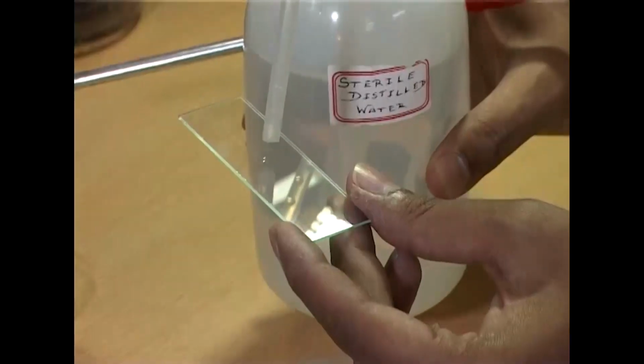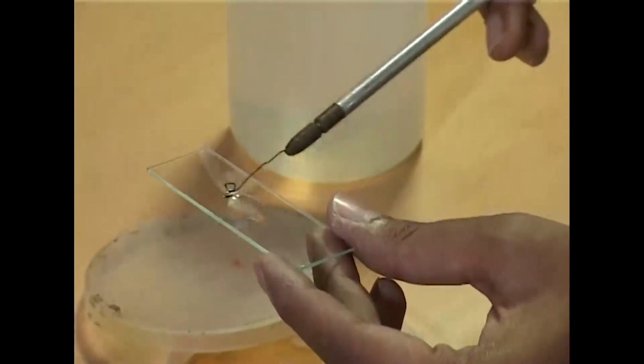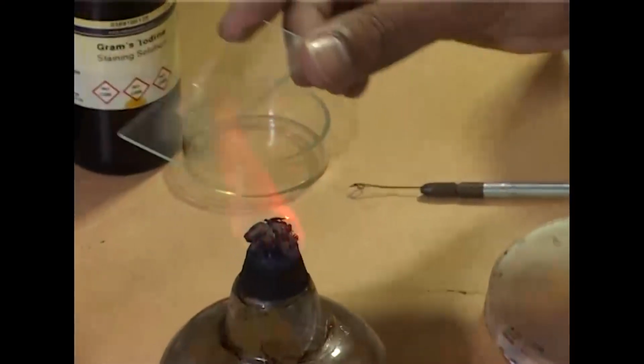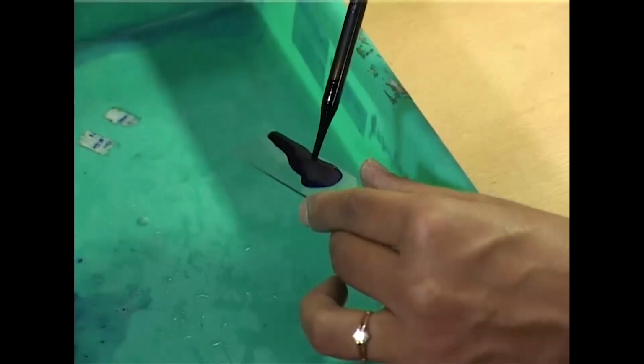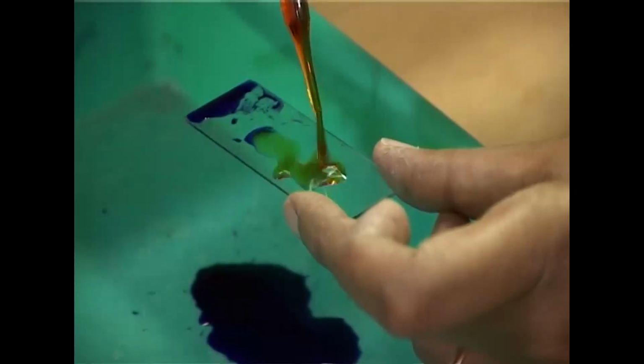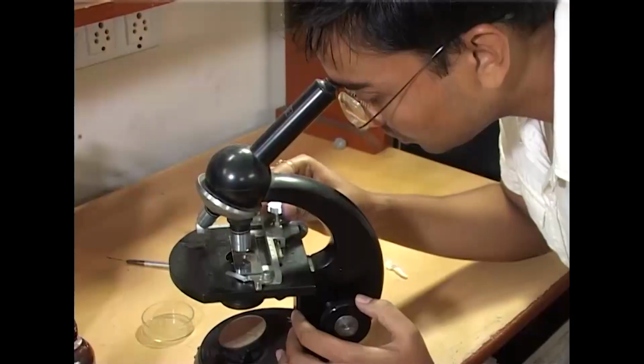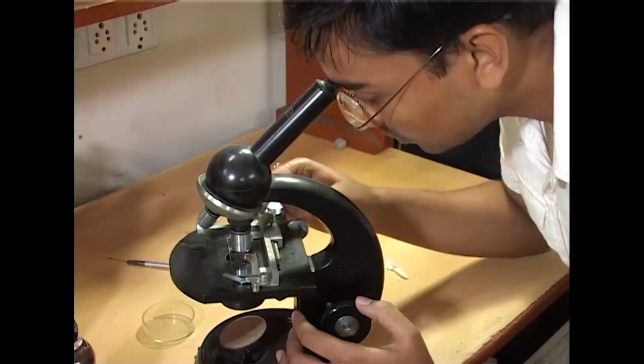For gram staining, we need a clean grease-free slide. We make a bacterial smear. Initially, we stain it with crystal violet. Then we wash it with water. We put iodine, then safranin dye, and again wash it with alcohol. Then we see it under a compound microscope, either in low power or high power, giving a magnification of 450x.